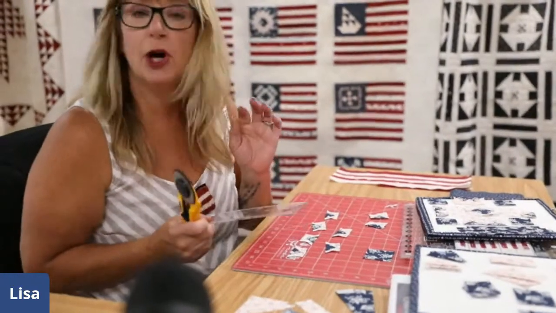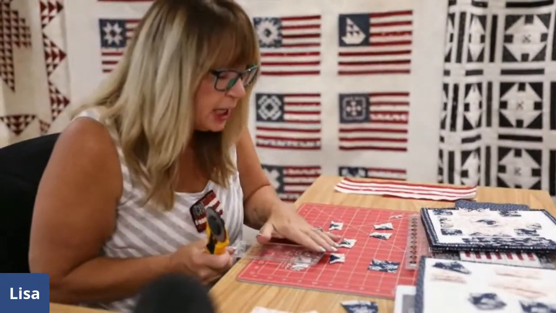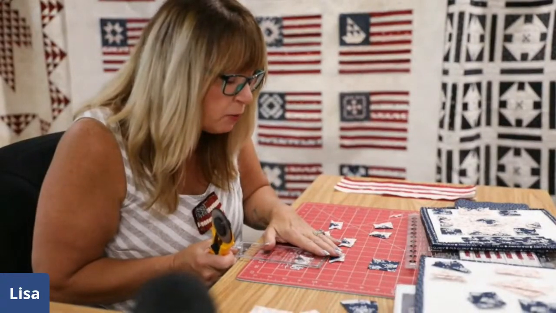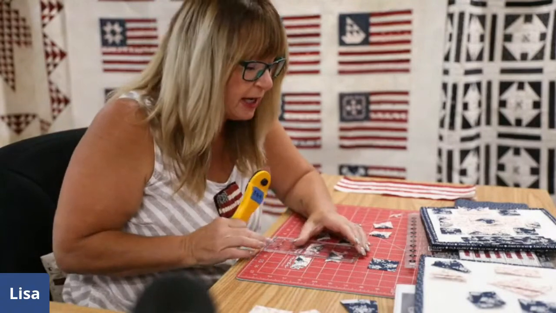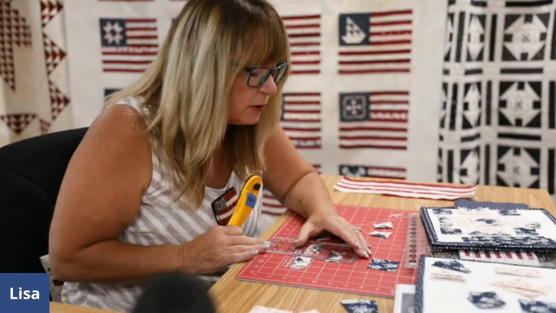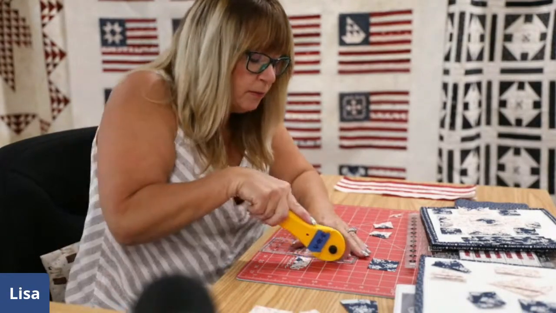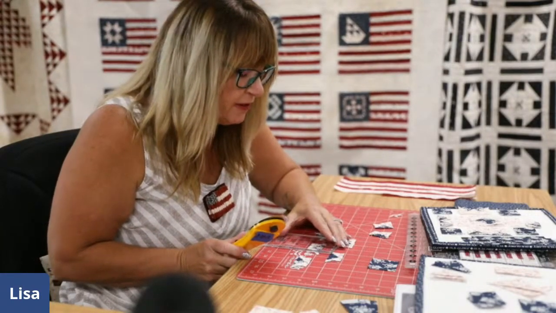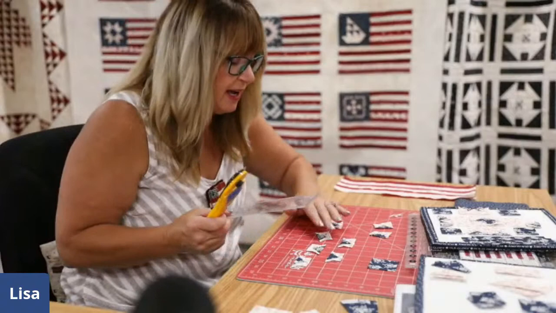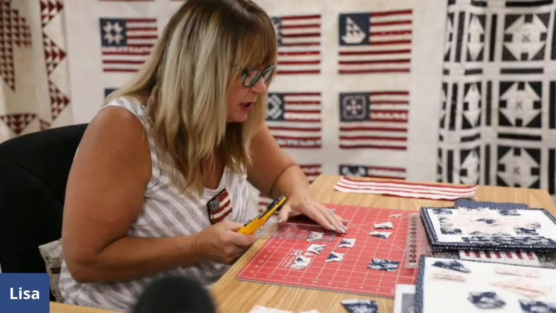Now, 1.5. So I'm going to find 3/4, and I'm going to line the 3/4 up right on the point of that geese. And I'm going to trim all the right sides first. And there's hardly anything to trim off of this. So don't expect to have as much to trim off as you did on the top part.